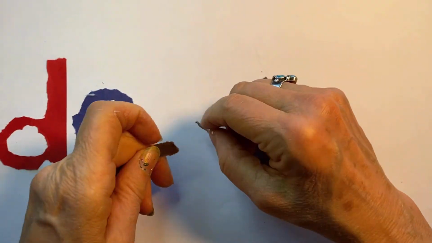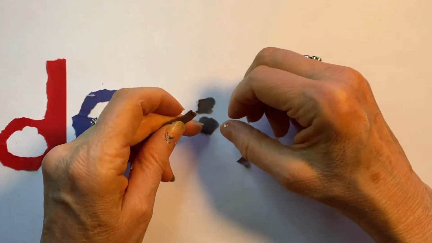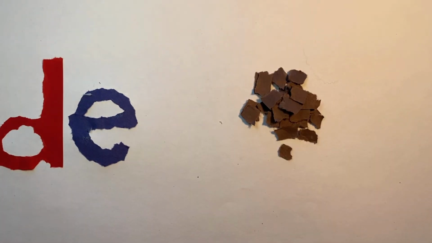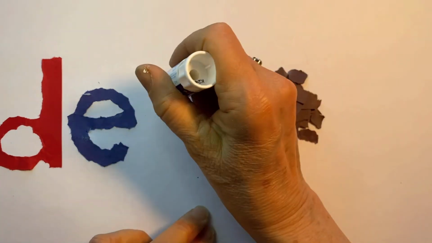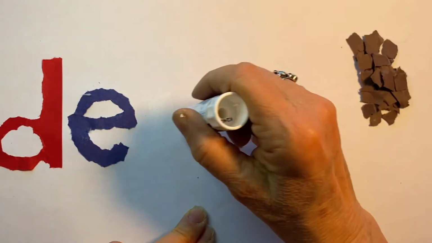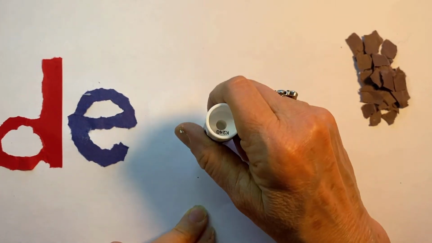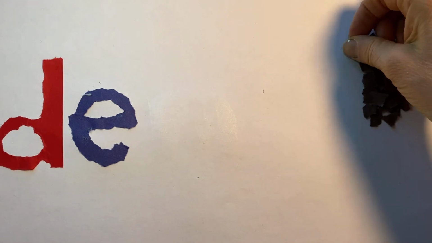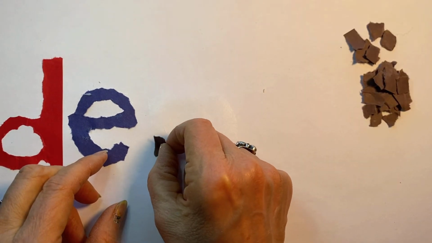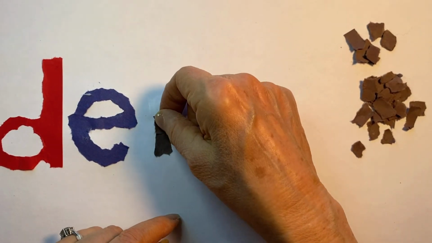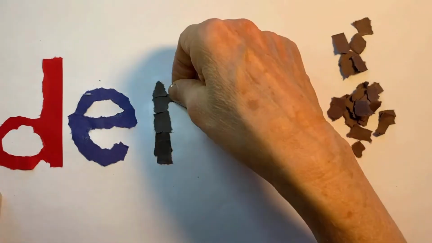Now I'm going to show you a technique to use if you have a problem ripping out whole letters. And that is to make a whole pile of little pieces of the color you want to use next. Once you have the pile, put the glue where you want your letter to be. Make it a little bit wider than your letter. I'm making an M and filling it in a little bit. Then start to build your letter out of little pieces. Be sure to press them hard into the glue that's already there.